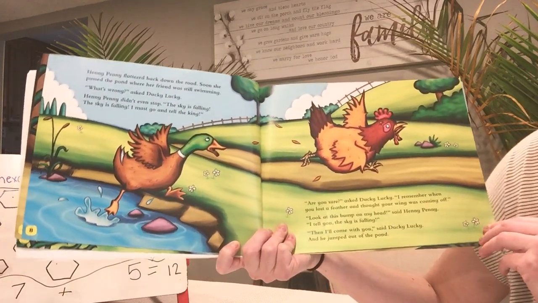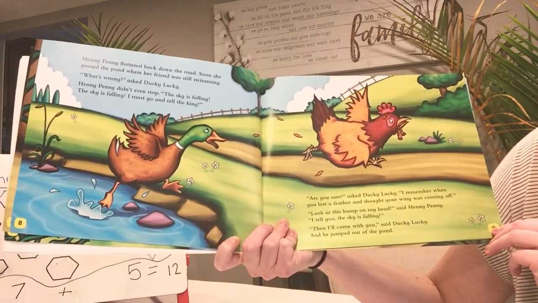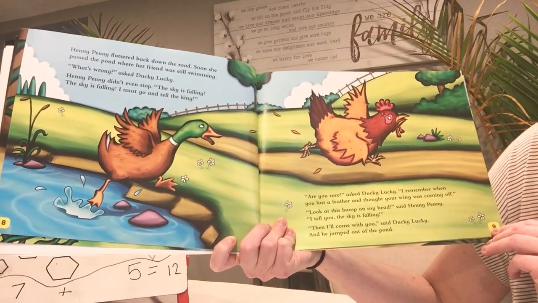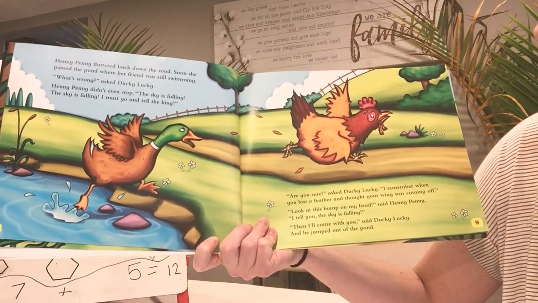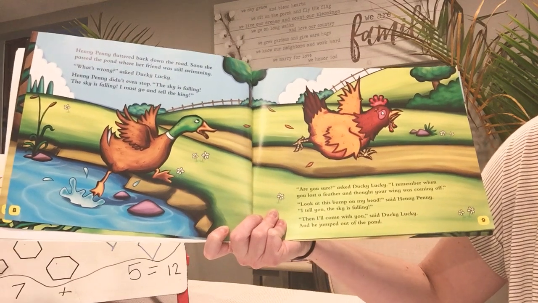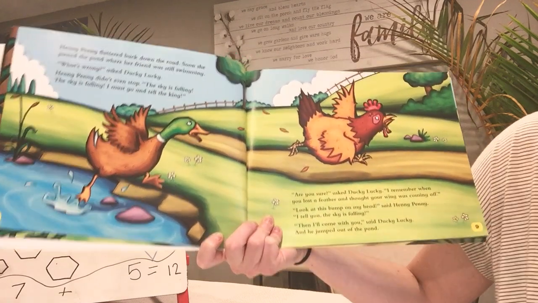"Are you sure?" asked Ducky Lucky. "I remember when you lost a feather and thought your wing was coming off." "Look at this bump on my head," said Henny Penny. "I tell you the sky is falling." "Then I'll come with you," said Ducky Lucky, and he jumped out of the pond.